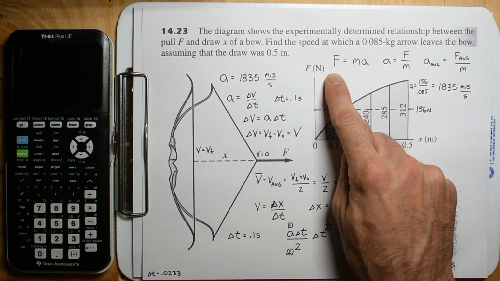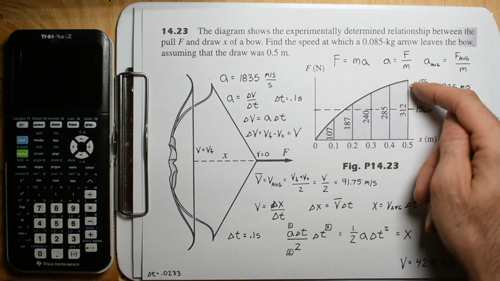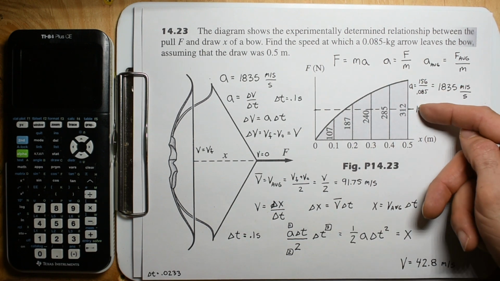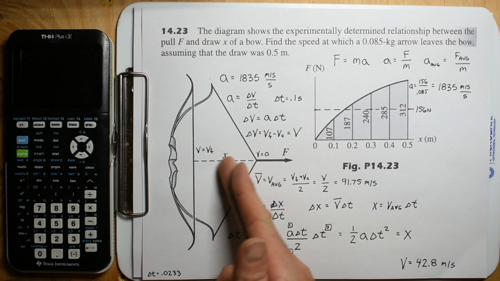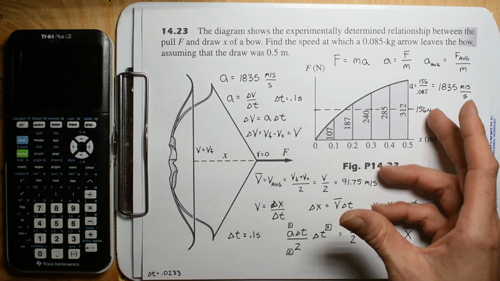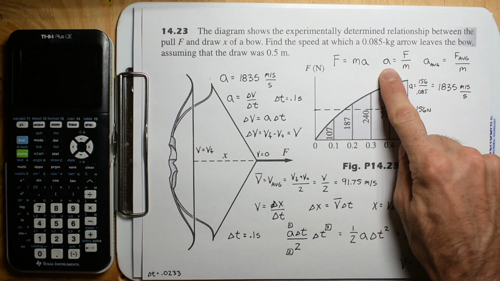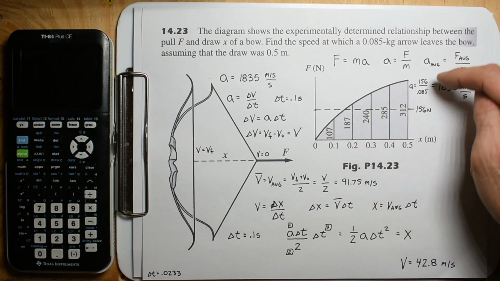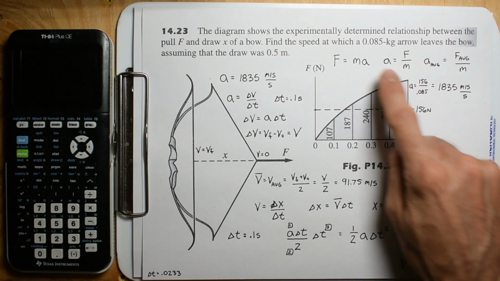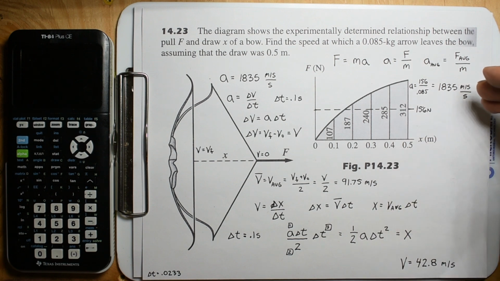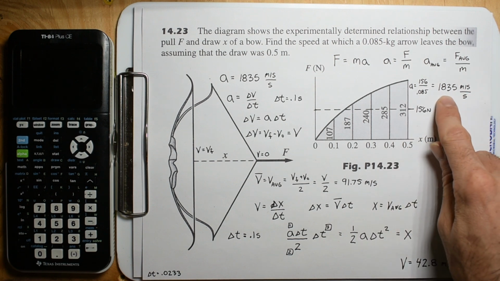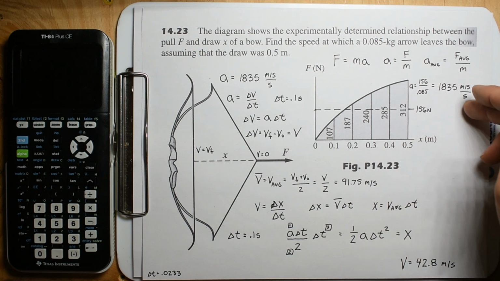So Newton's law says force is equal to mass times acceleration. Hey, look, we got a force. And I'm just going to say it's average over the entire course of this bow being let go. Sweet. So we can rearrange this equation for an acceleration. We take that force of 156, divide it by the mass of 0.085 of that arrow, and we get an acceleration. Hell yeah. 1,835 meters per second every second.